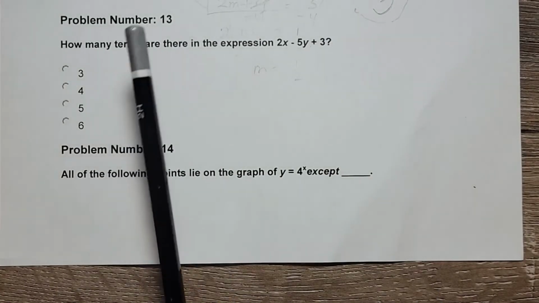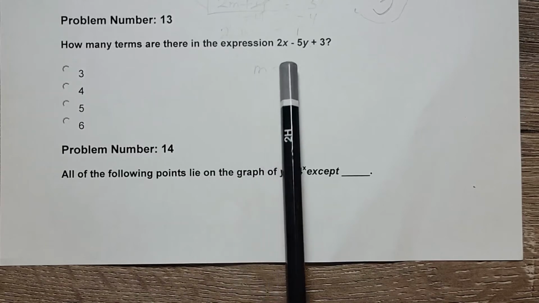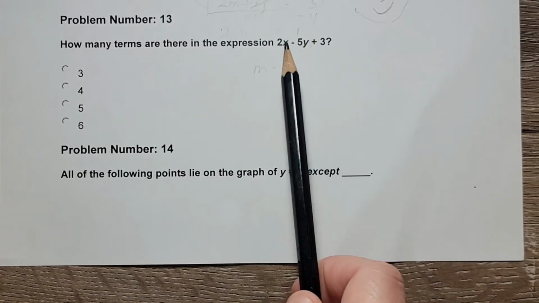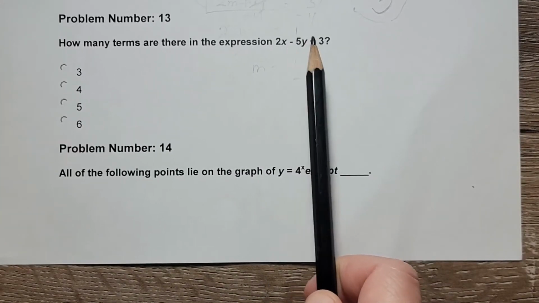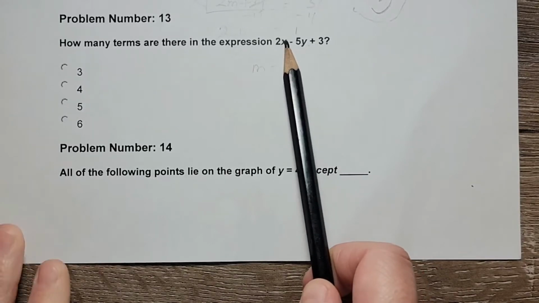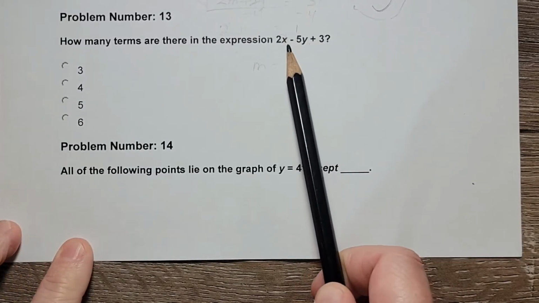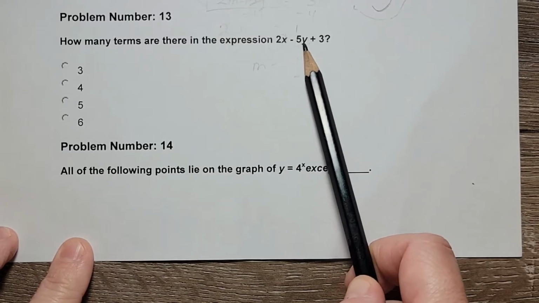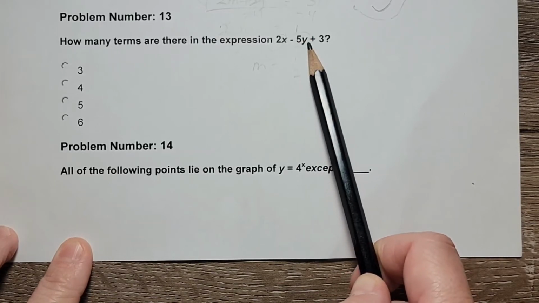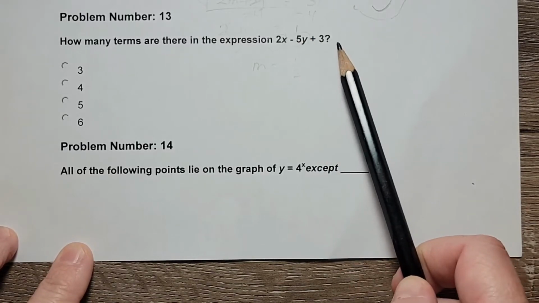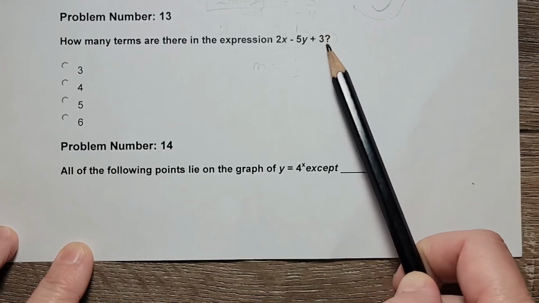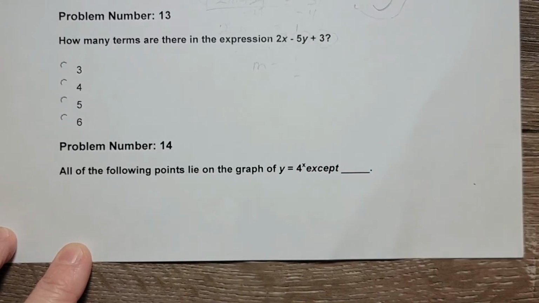Okay, problem number 13. How many terms are there in this expression? Terms are separated by minus signs and plus signs. So this is 1, because it's being multiplied, that makes it a term. This is 1 term, because it's being multiplied. Those two make 1 term, and this is 1 term. So that's only 3 terms.